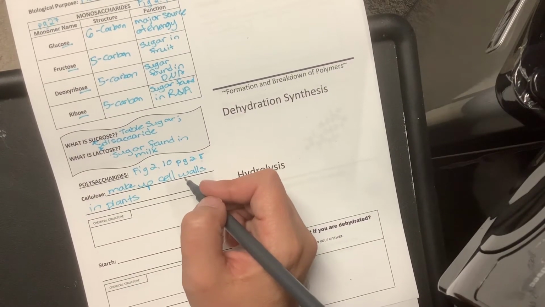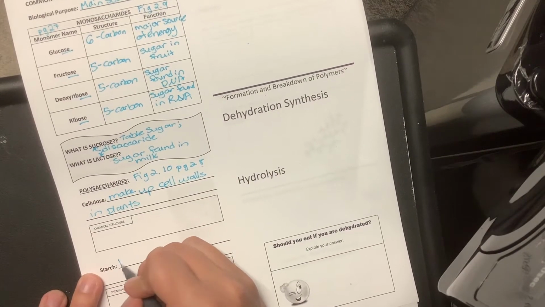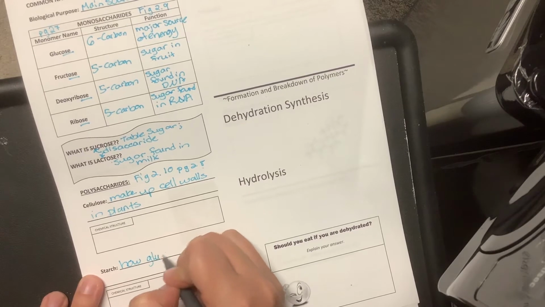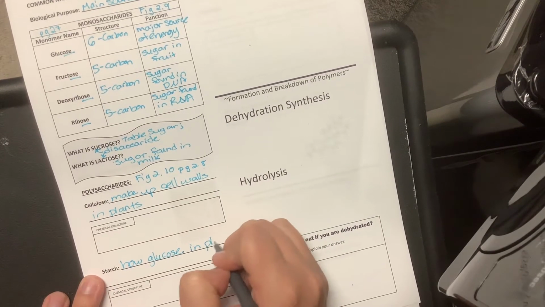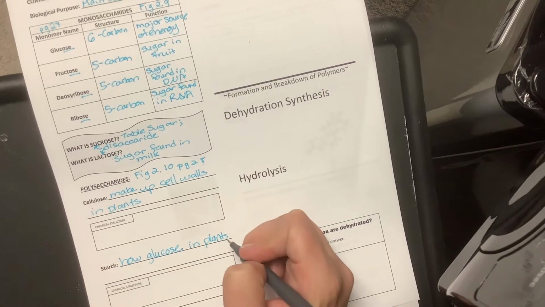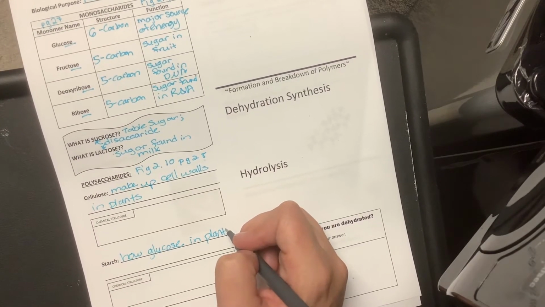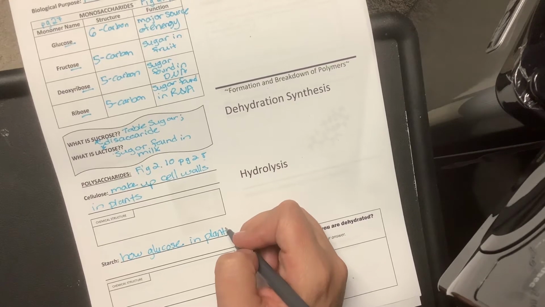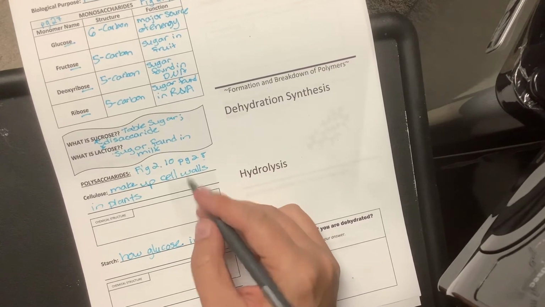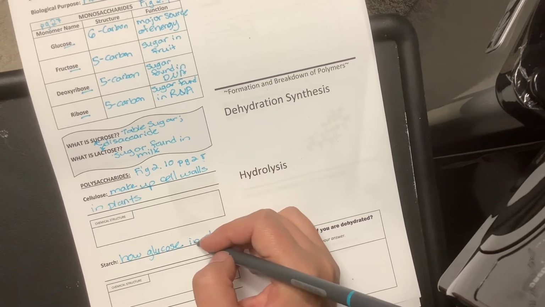Starch is how glucose is stored in plants. Think about what's a starchy thing? A potato, right? That is how that plant is storing all of its sugar. It stores it in its root system. There are a lot of starchy vegetables because that's where they're storing their sugar. Cellulose and starch are basically a bunch of glucoses linked together. They're just linked differently, so they make different molecules.